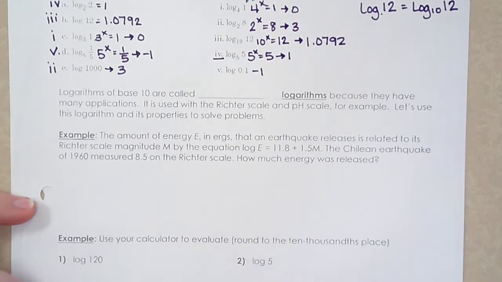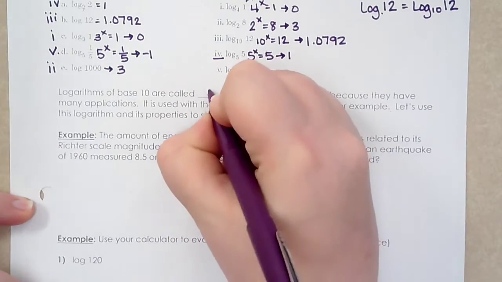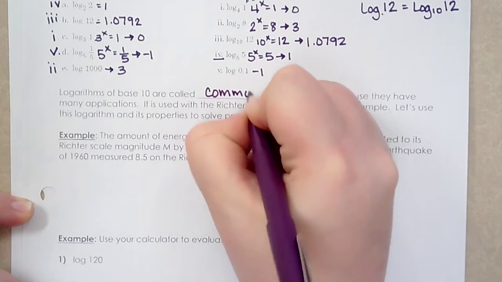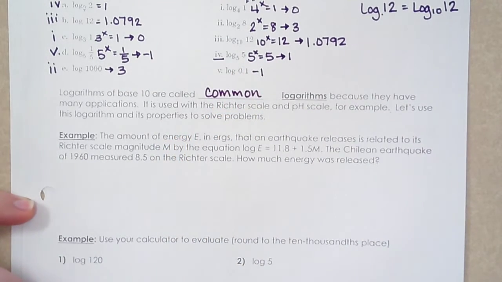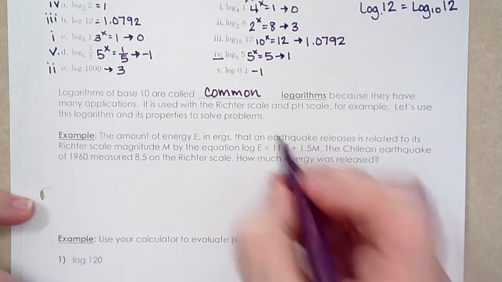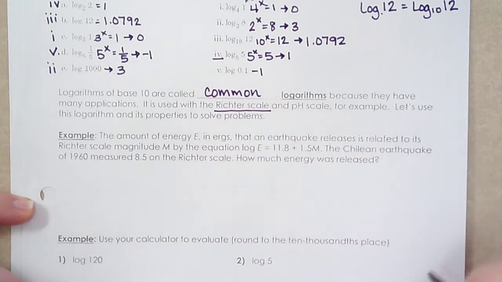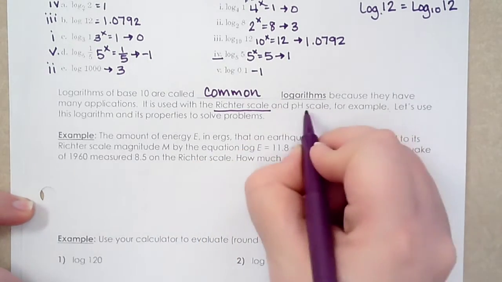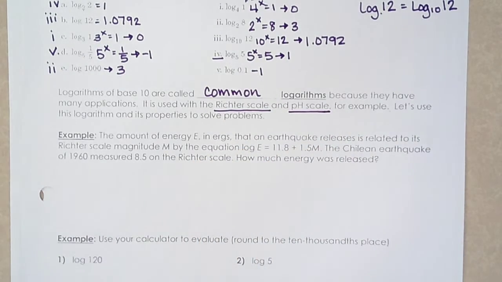Read for a little bit. So logarithms of base 10 are called common logarithms because they have many applications. They're the most common type of logarithm we're going to work with. Two really big things you need to be aware of are that the Richter scale as well as the pH scale use common logarithms. So let's look at how they're used.